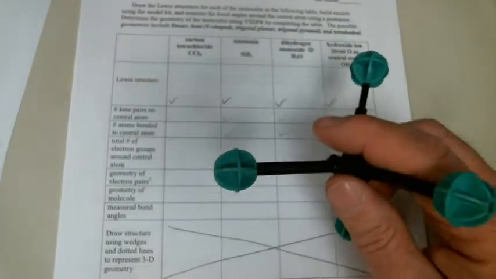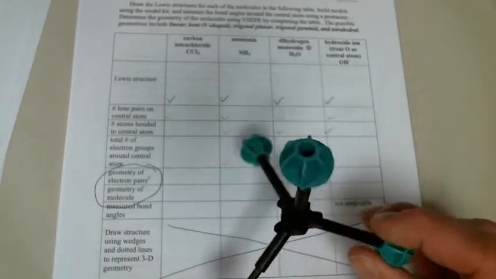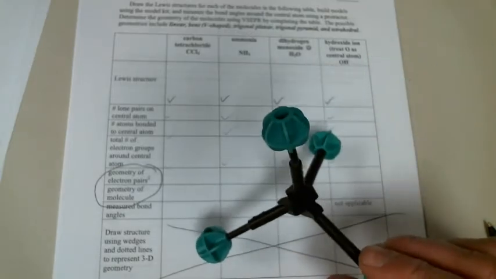I do want you to go through it, but this table is meant to show the difference between geometry of the electron pairs and the geometry of the molecule. So understanding how those are different, that's what we're trying to do here. And so this is the CCl4 molecule.